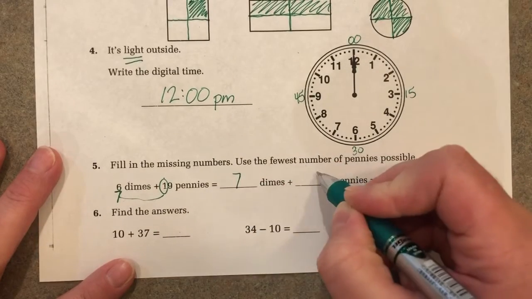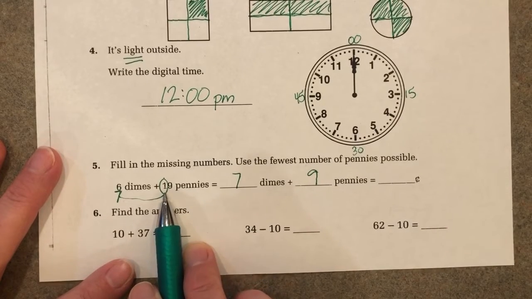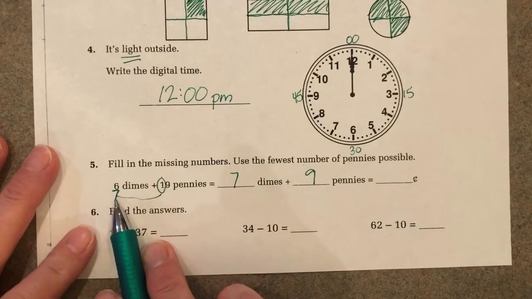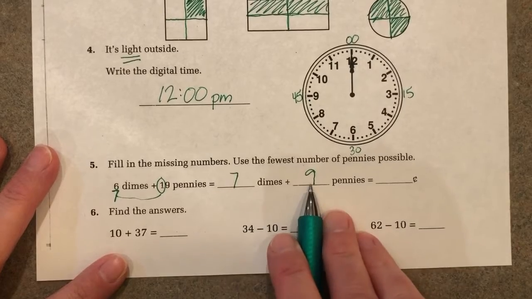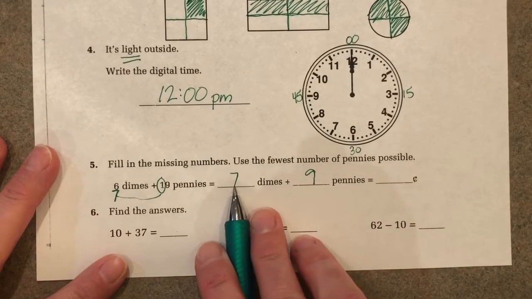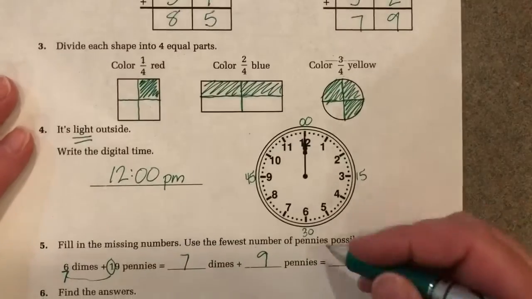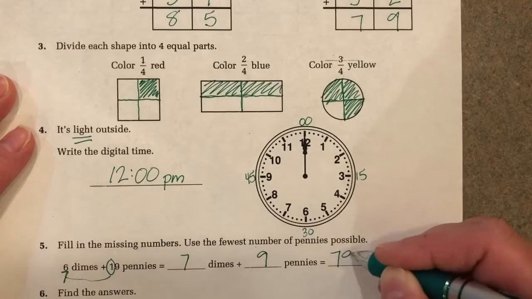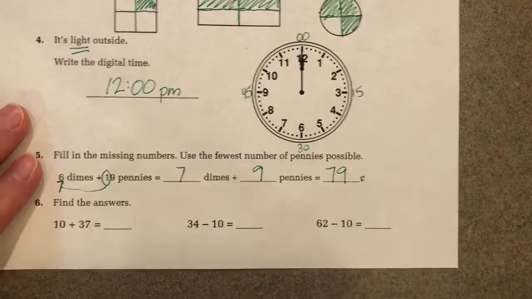So we took 10 pennies and we traded it for 1 dime and added the dime onto this pile. So 7 dimes plus 9 pennies is 7 tens and 9 ones. Kind of like up here, 7 tens and 9 ones. 79 cents.